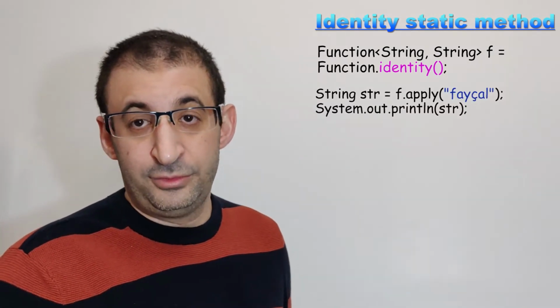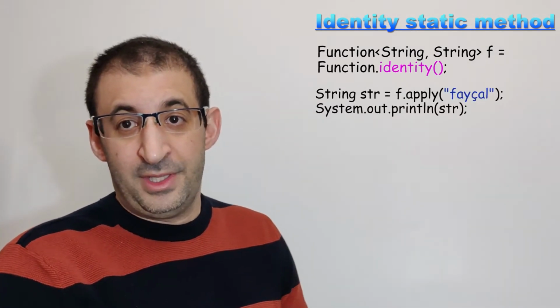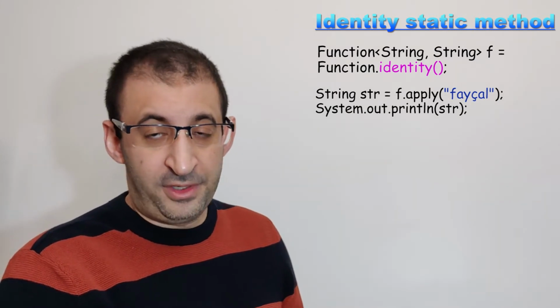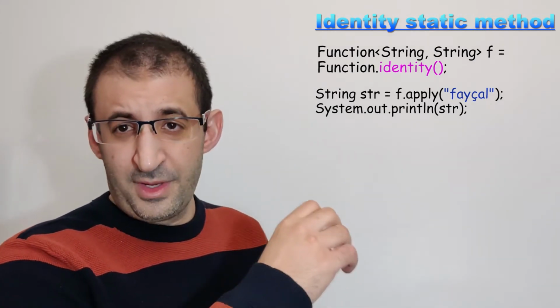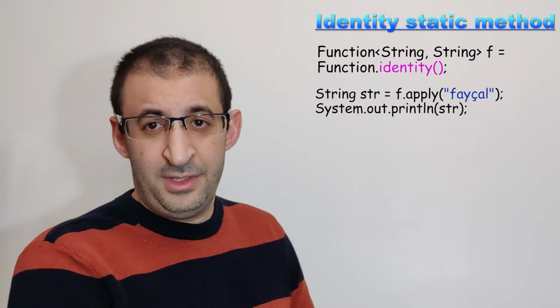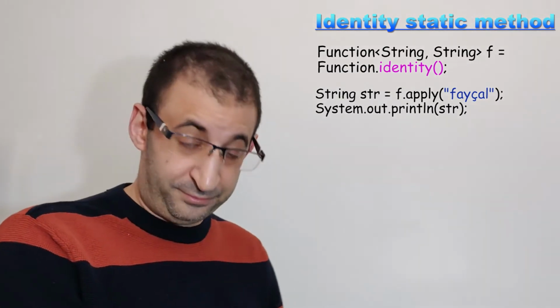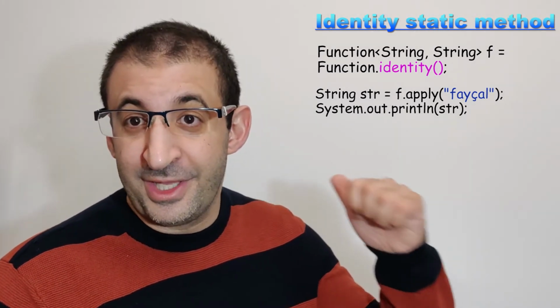Now, if I make a String str, for example, my first string equals f.apply("Faisal"). What does this string contain? It contains the same thing that I have given in the input parameter.